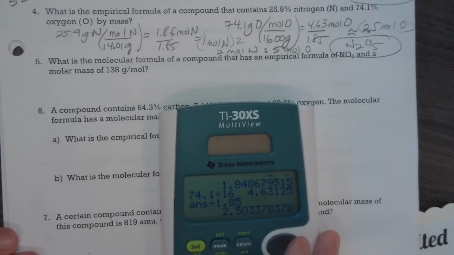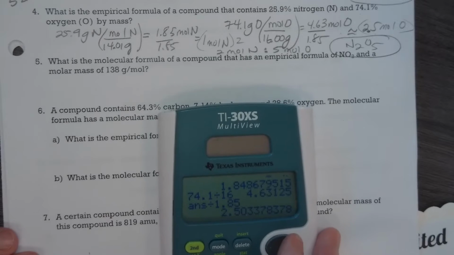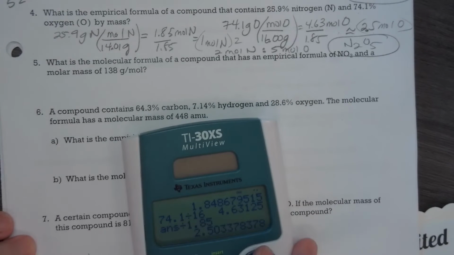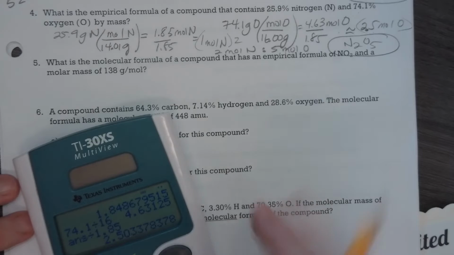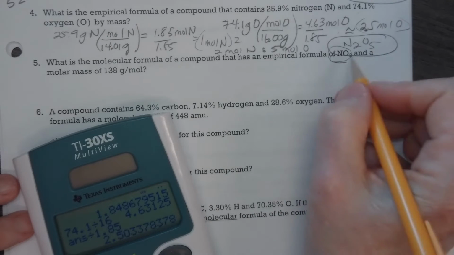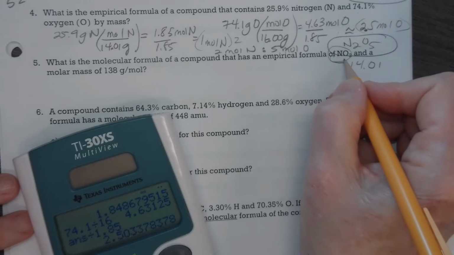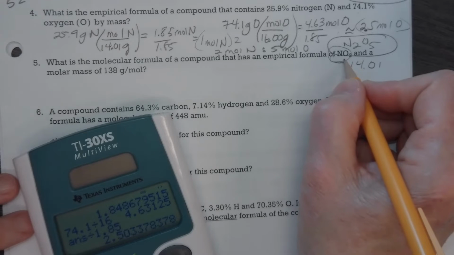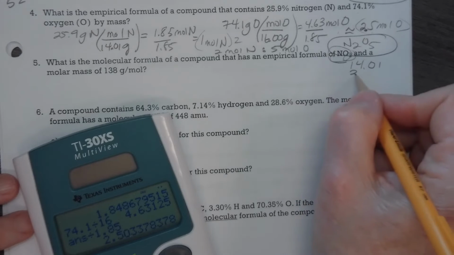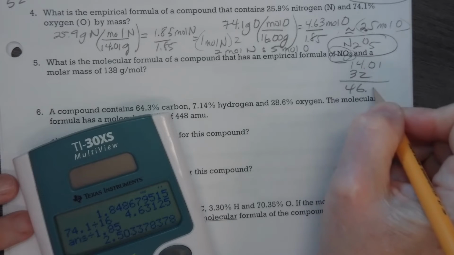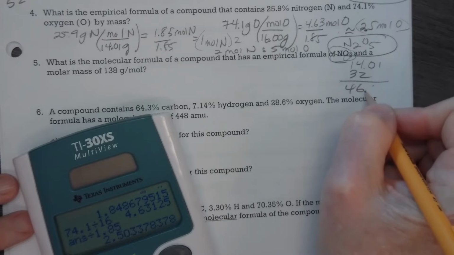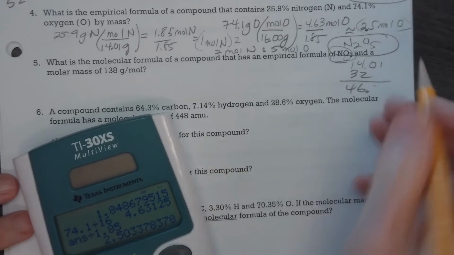What is the molecular formula of a compound that has an empirical formula of NO2 and a molar mass of 138? All right, so first step, I have to figure out what is the molar mass of NO2. Nitrogen by now we know is 14.01. Oxygen is 16, but there's 2 of them, so that's 32. So that's 46.01 approximately. I'll just say 46.